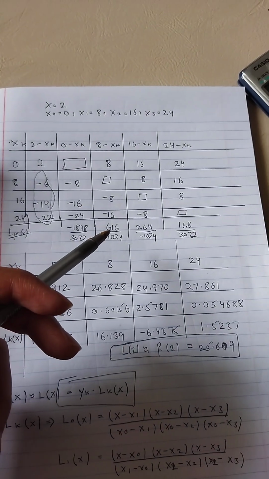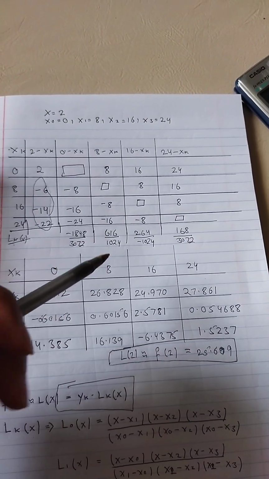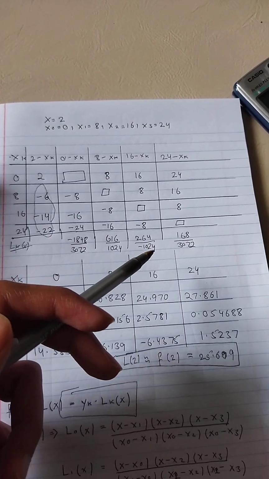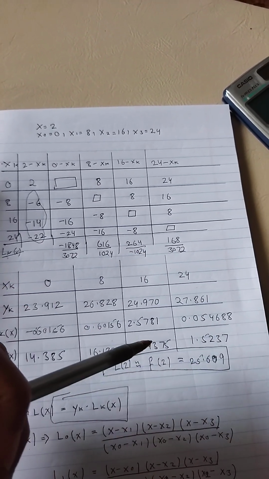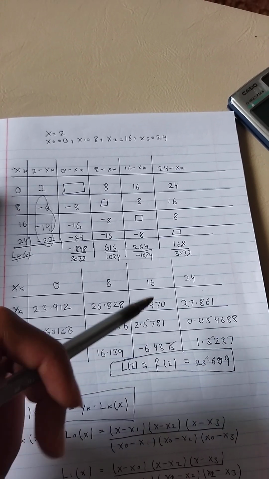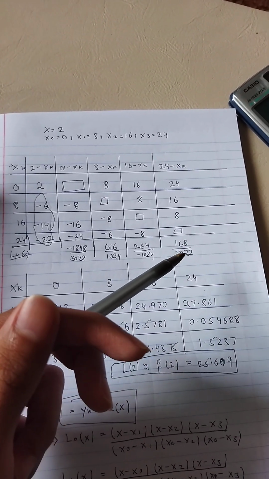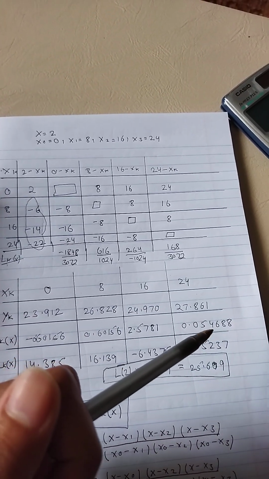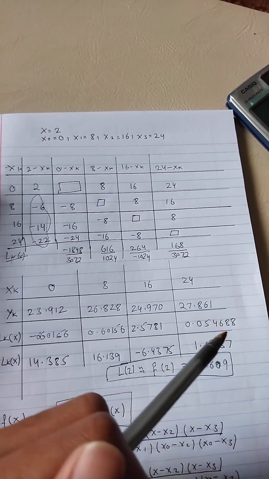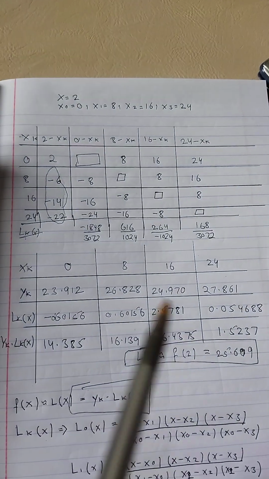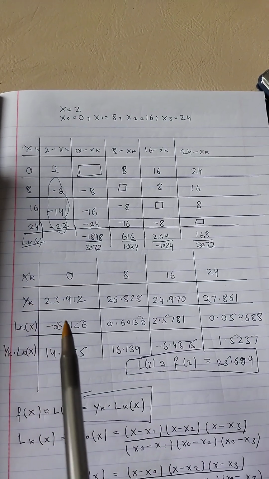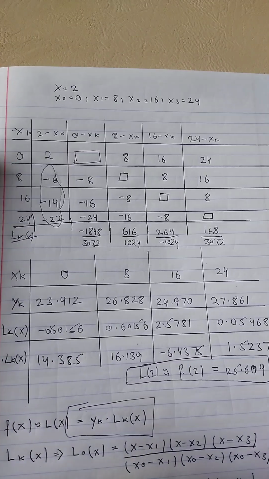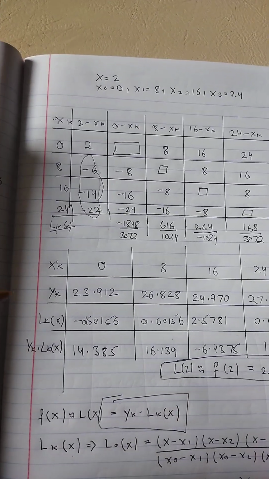After dividing 616 by 1024, we get the same result. After dividing 264 by minus 1024, we get 2.5781, and after dividing 168 by 3072, we get 0.054688.